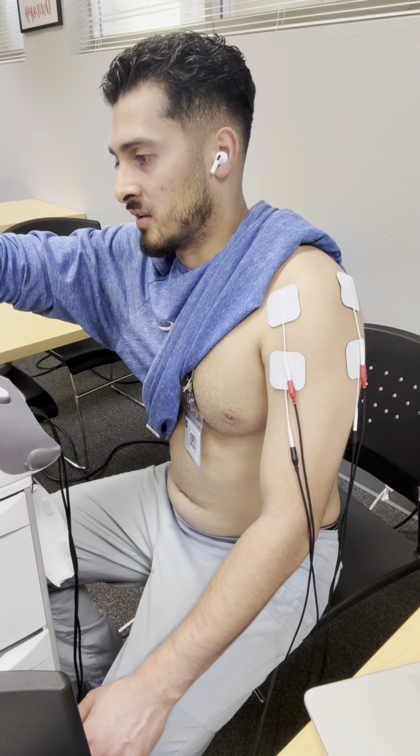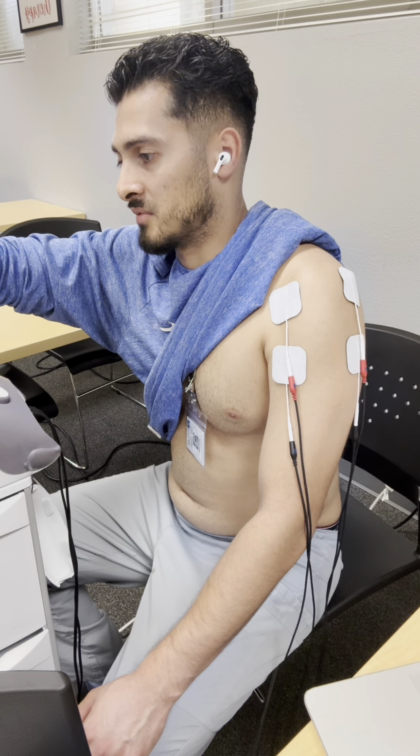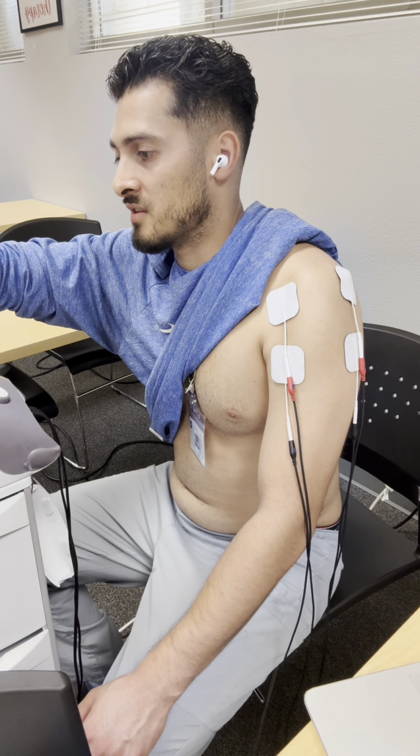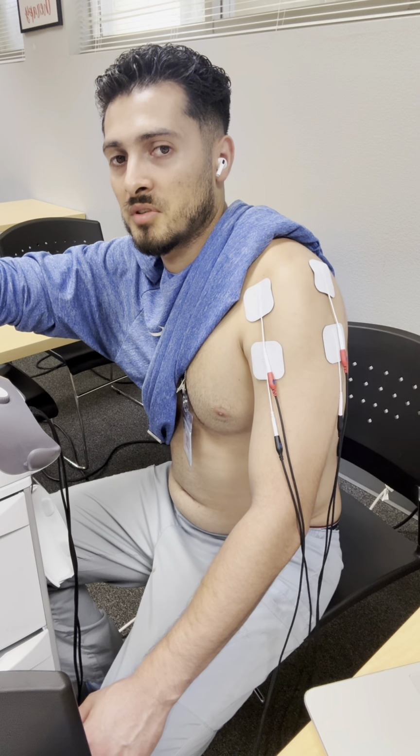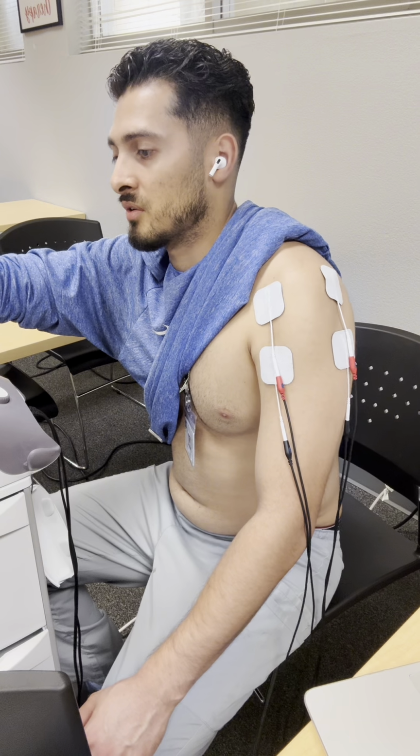I think for the most part, there we go, I'm taking it back to 45 so that it's evenly distributed. That seems to be the best option there. Makes the deltoid work like crazy.